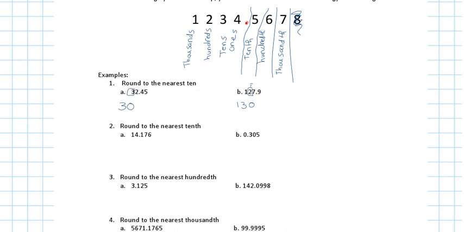Now, after a decimal, I don't need to keep the numbers after what I'm rounding to. We'll talk about that. But before the decimal, I have to keep all the digits. So you see how I had to keep the 7 and make it into a 0.